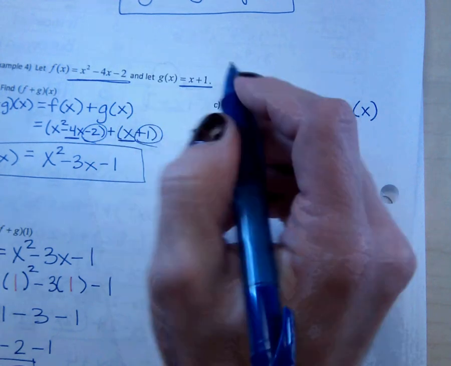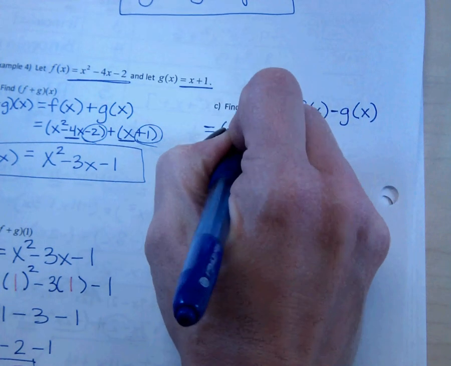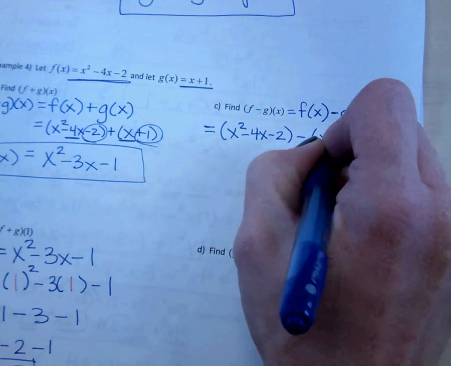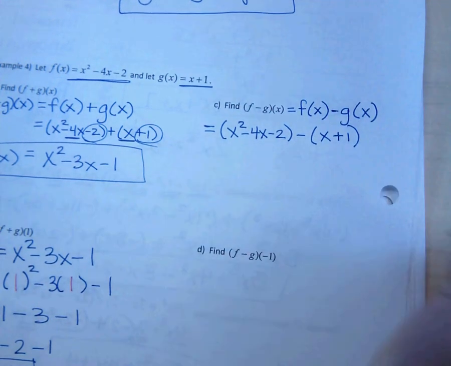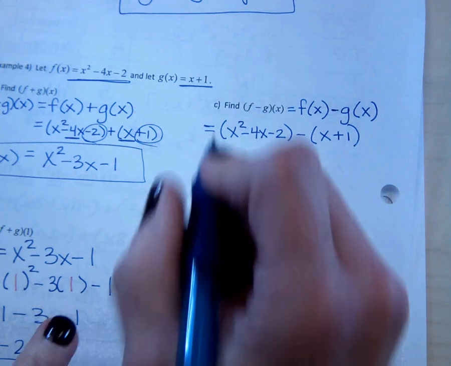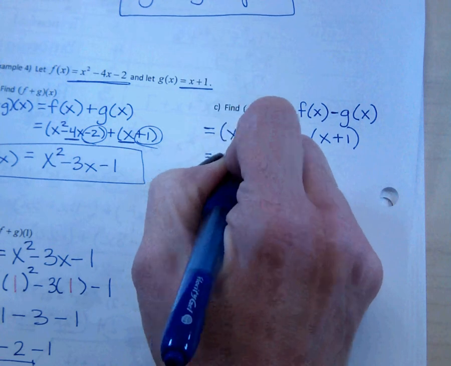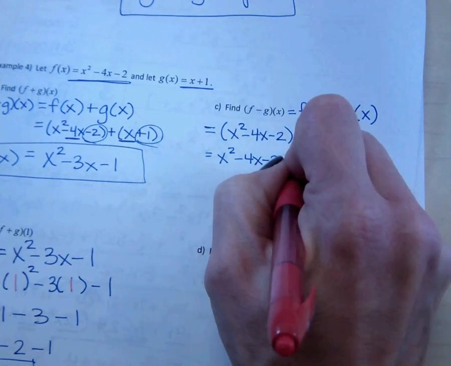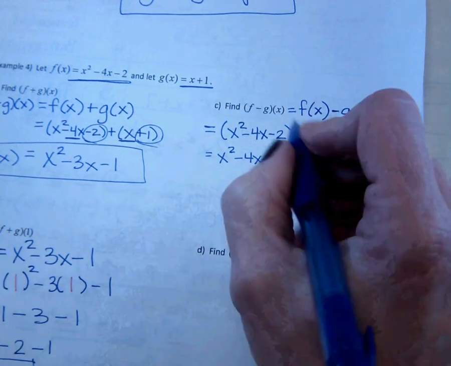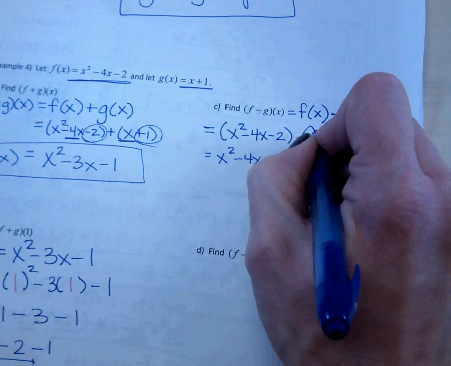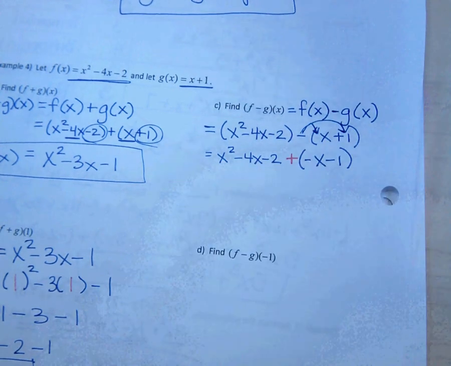So my f of x function is x squared minus 4x minus 2, and I'm going to subtract my g of x function, which is x plus 1. So I'm going to distribute that negative sign, which becomes a plus, and then everything turns to its opposite. So that becomes negative x, and that becomes negative 1.